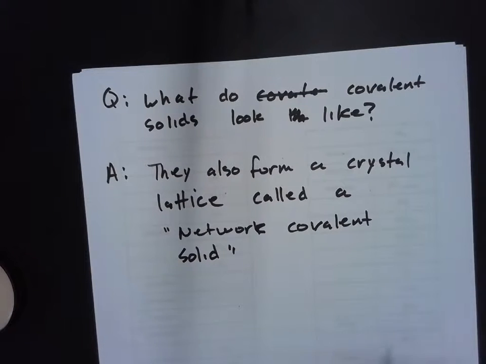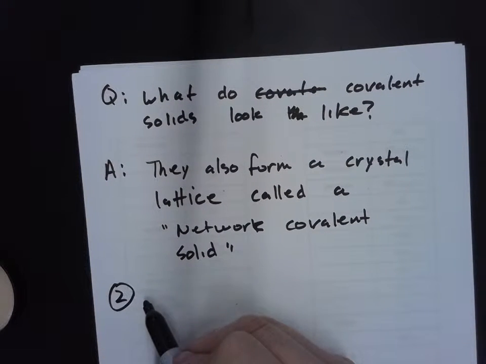And what a network covalent solid is, so number 2, network covalent solids.